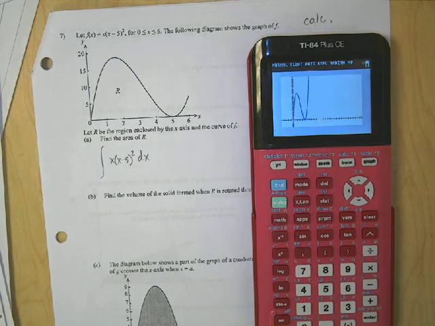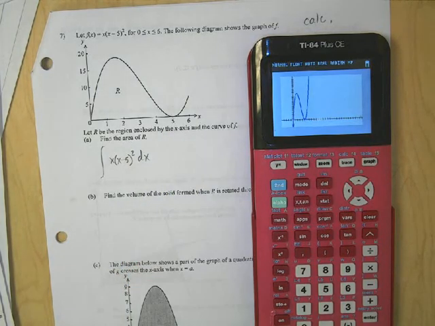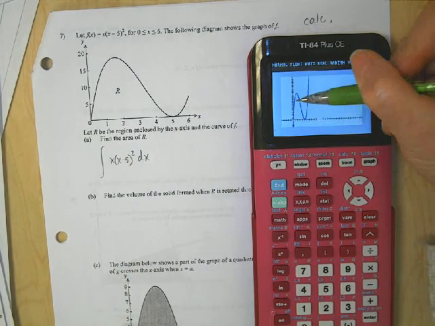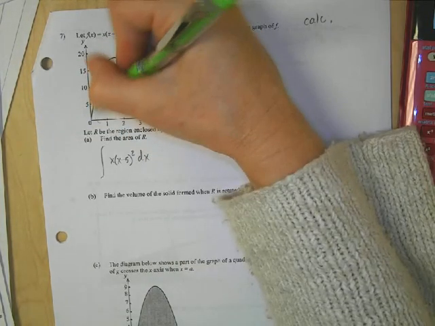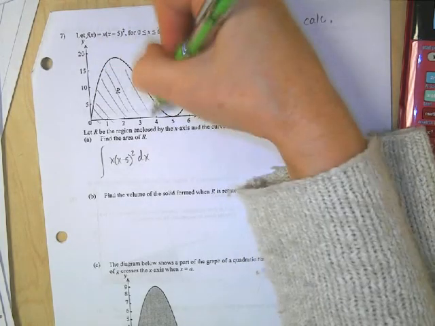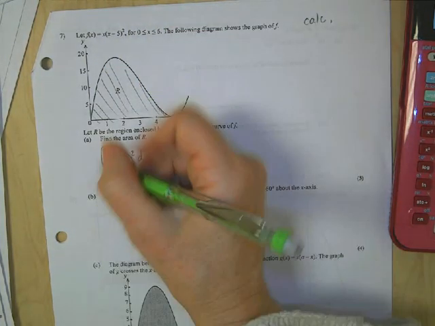If you look at the graph, you'll see that after the 5, it continues up forever. So the only thing that is enclosed by the x-axis and the curve is this area in here, up to this point right here. So it looks like I'm going from 0 to 5.